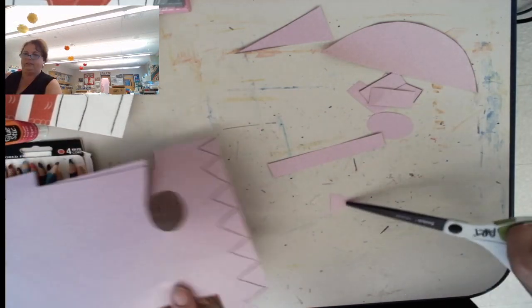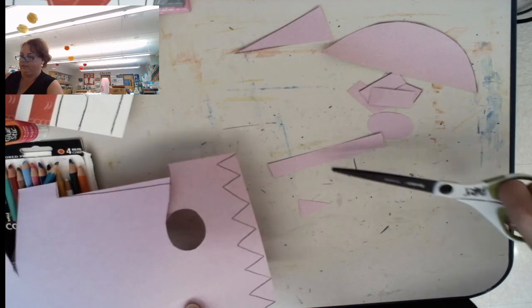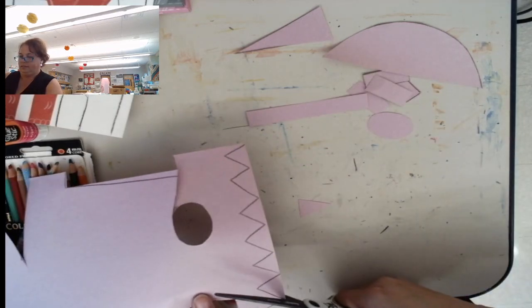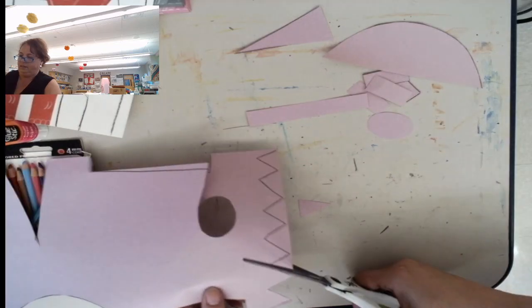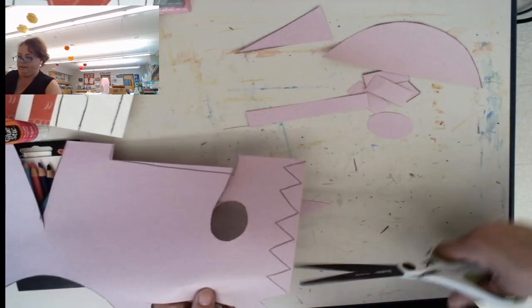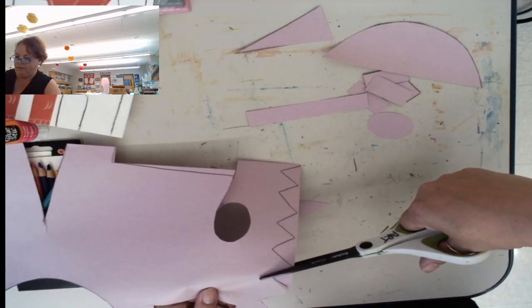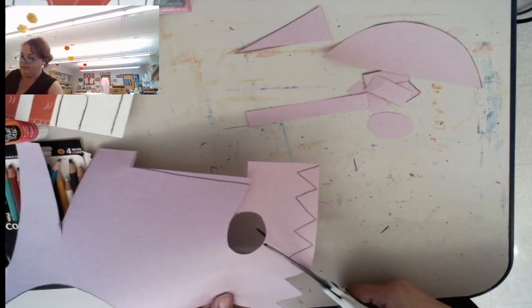And you can see how it turns into just one triangle when you cut it like that. So I'm just going to keep doing that until I have all my triangles cut out.